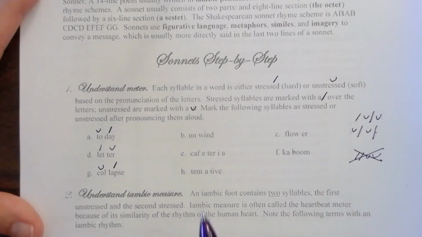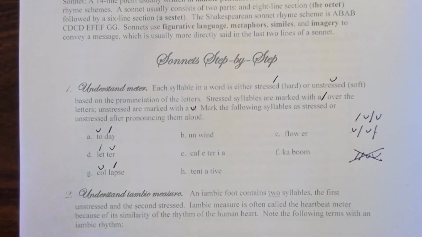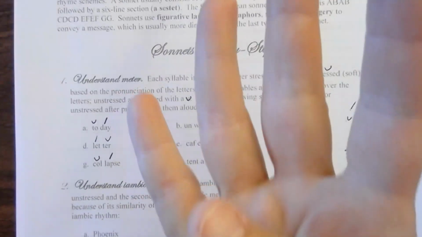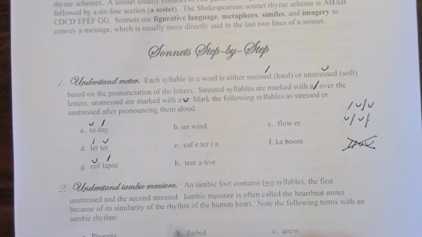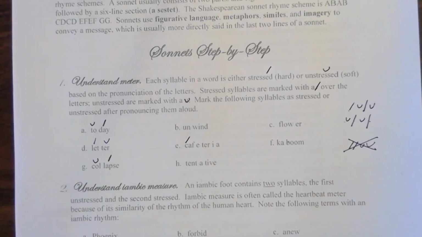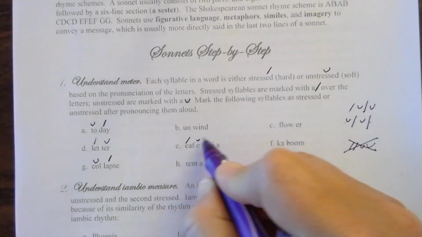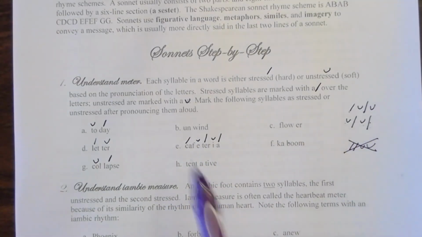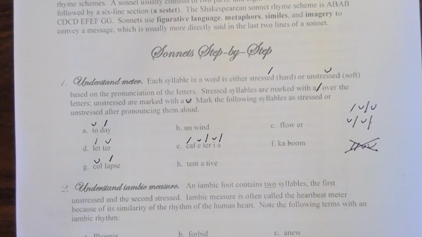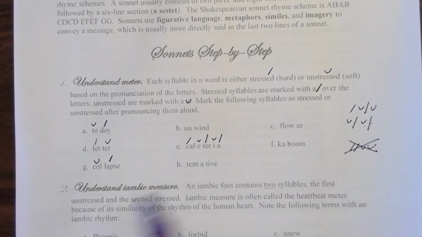I lied. We're going to look at one more. We're going to look at cafeteria. So let's look at how many syllables it has. Cafeteria. 5 syllables. Cafeteria. I went to the cafeteria. So we stress that one. I went to the cafeteria today. So then that makes cafeteria, because we always have to follow this pattern. So I'm going to pause this, and I want you to do the other 4 on your own.